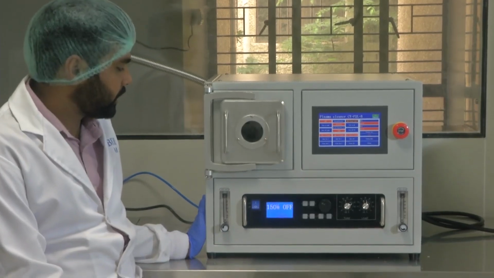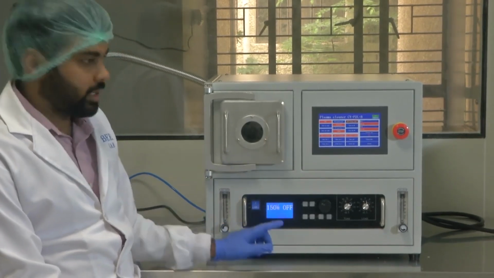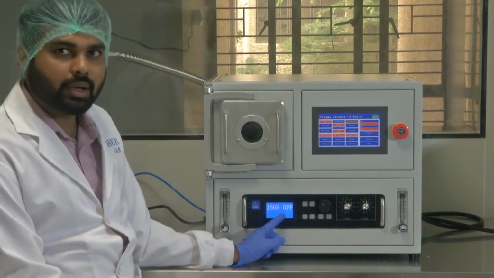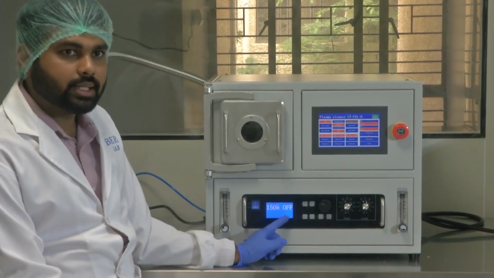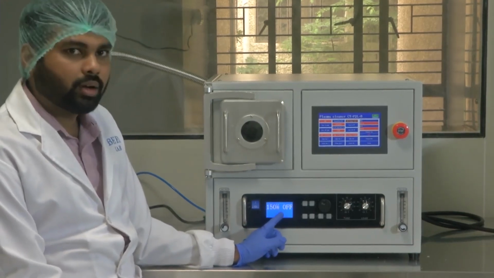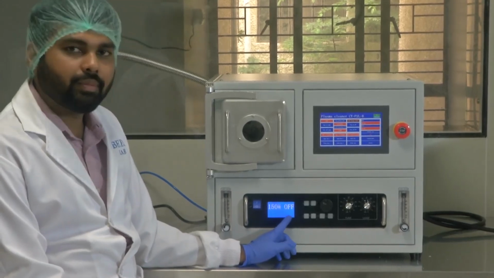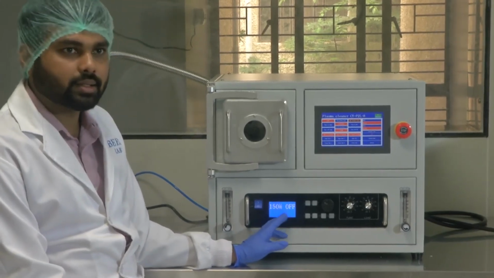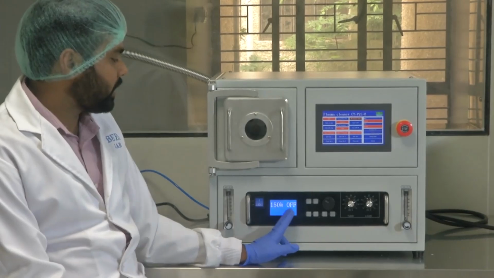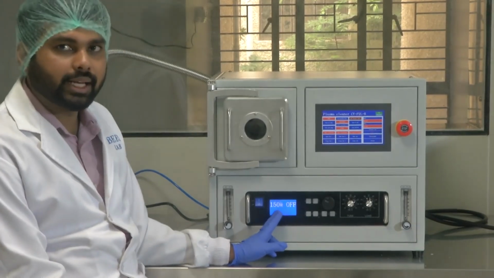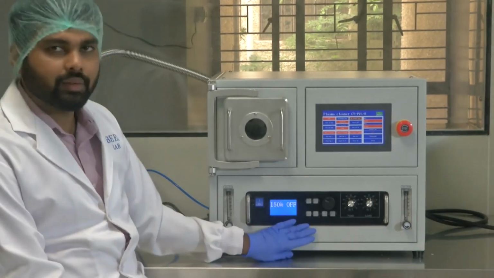That sound you can see, and you can see a display on the plasma control. That is 150 watt forward power and the RF is off. That is the overall status. 150 forward power and off. That is the maximum RF power that it can deliver, and off state. Right now we are not touching this.